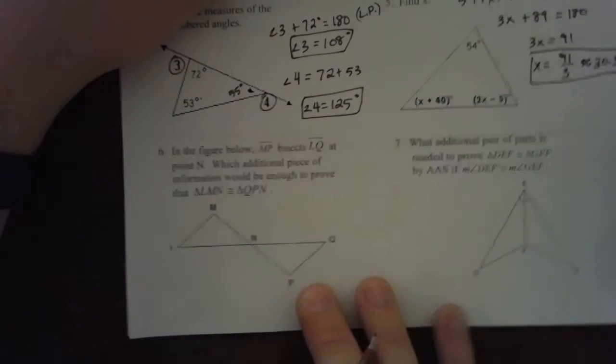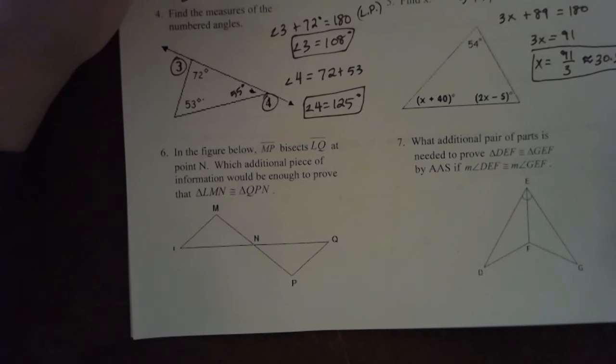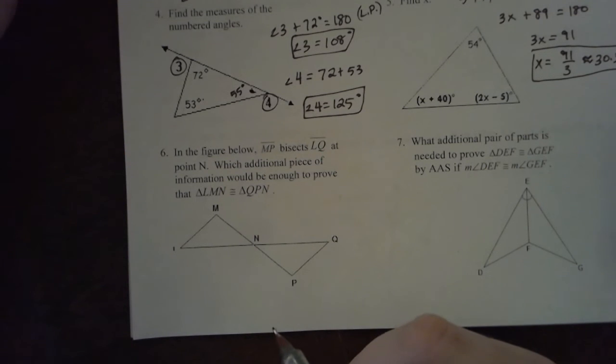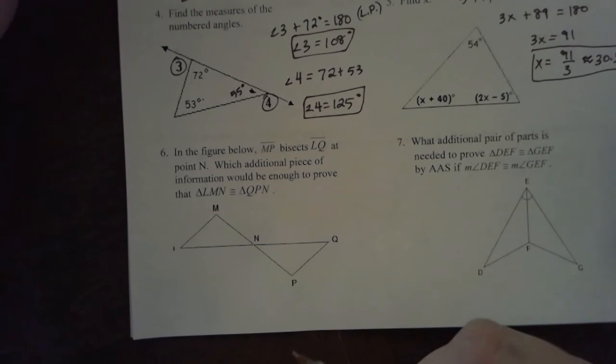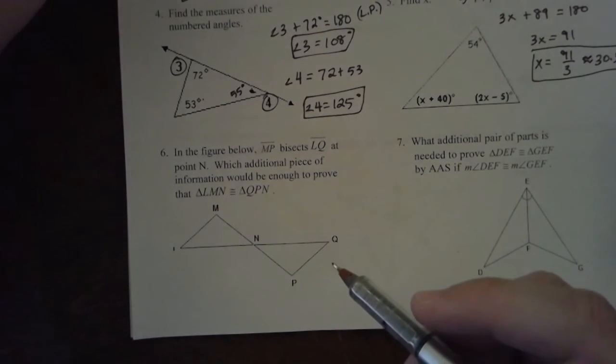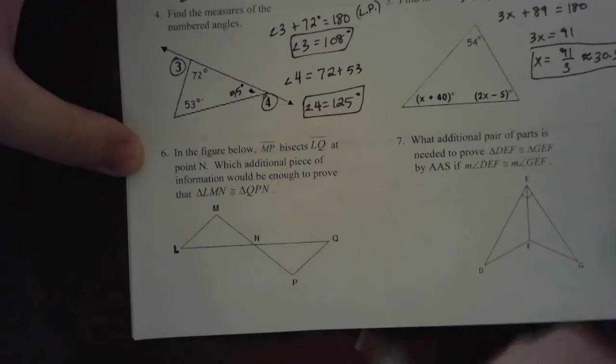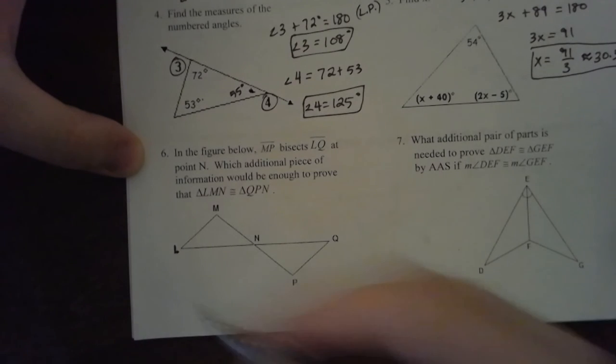So number 6, in the figure below, MP bisects LQ at point N. Which additional piece of information would be enough to prove that triangle LMN is congruent to triangle QPN? So in section 5.3, we talked about the 5 congruency tests that we can use to determine if 2 triangles are congruent. So what they're giving us here, they give us one piece of information we know for a fact is true. MP bisects LQ at point N. Okay, so LQ, the L kind of got cut off there. So MP right here is bisecting LQ. Keep in mind, bisect means to cut in half.